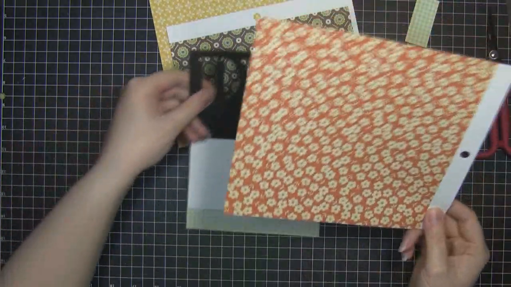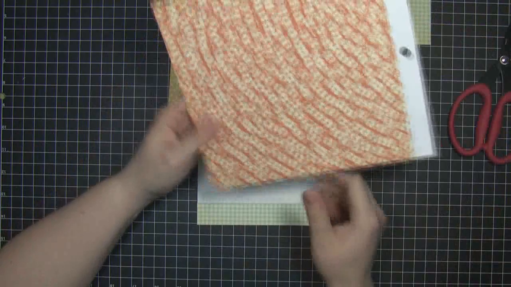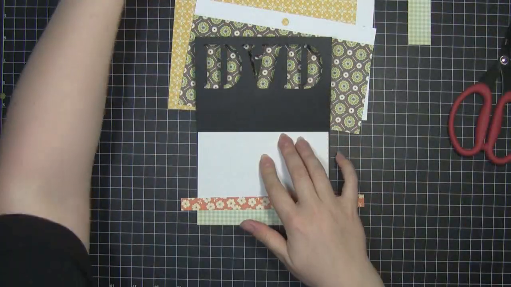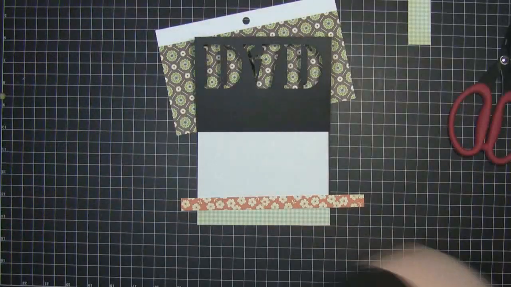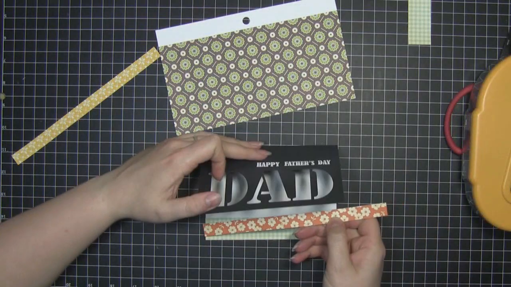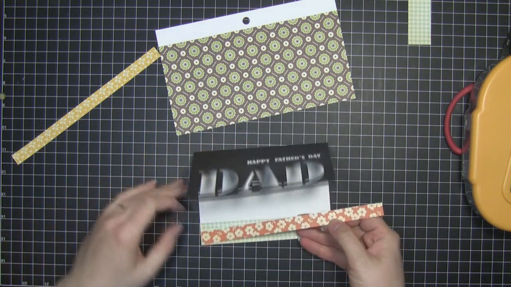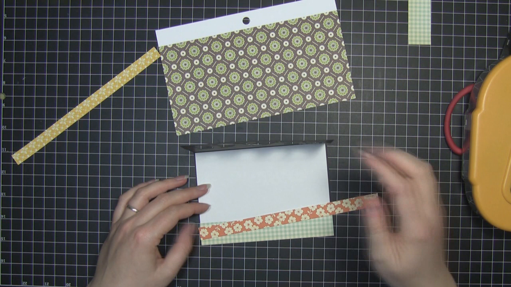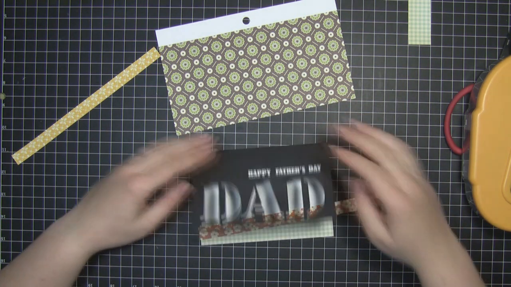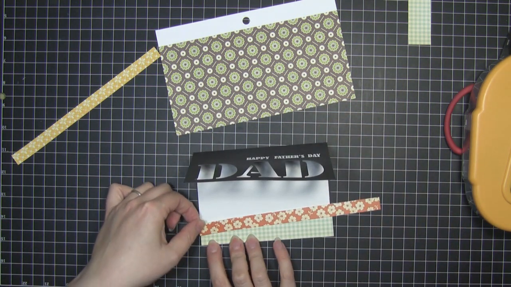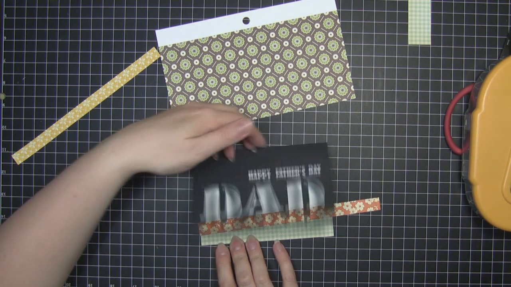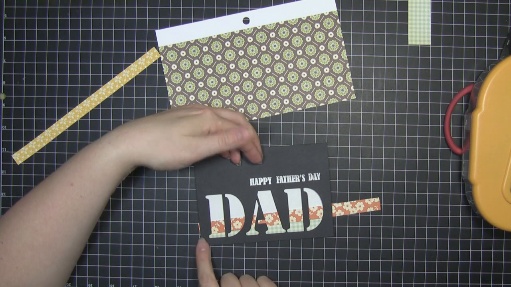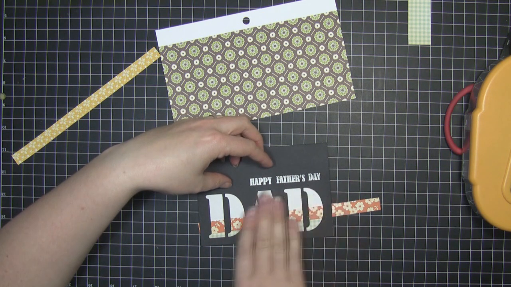Next I want this orange flower paper. I think I just want a 1 centimetre strip of this, and also a 1 centimetre strip of this one. And I want this one to go on at a slight angle, so I'm just going to place it where I think I want it. A bit higher. So I'm just looking through the window in the card just to see where I want it. And once I'm happy with it, I can just press that down.